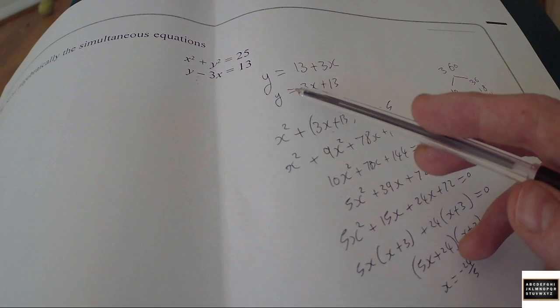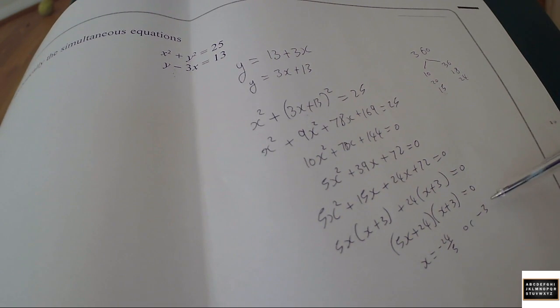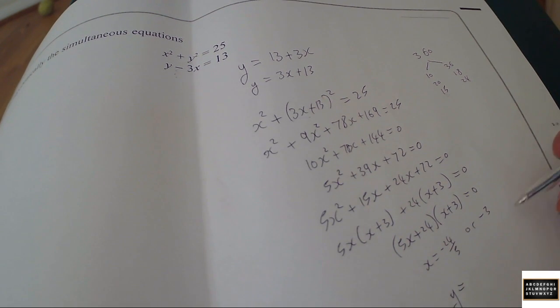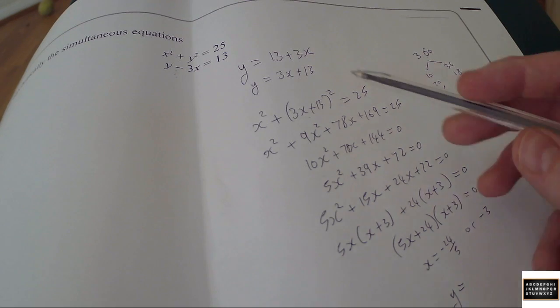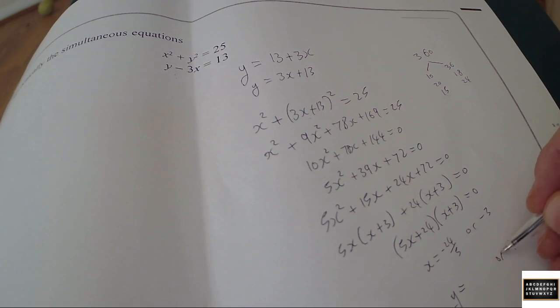So going back up to the beginning, we know that y is 3x plus 13. So by substituting these values in, we're going to get the corresponding y values. And if you do that carefully, well, this one's the easiest one to do. So minus 3 times 3 is minus 9. Minus 9 plus 13 is 4. That's quite easy to do.